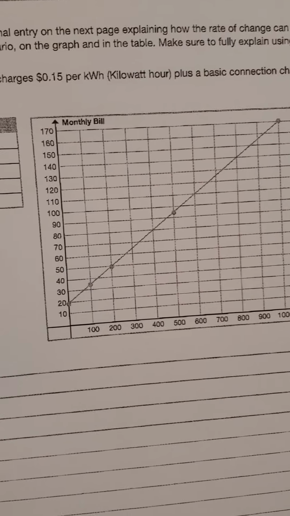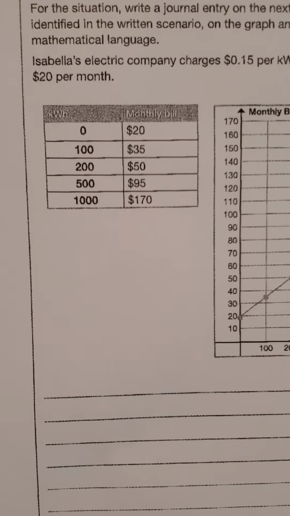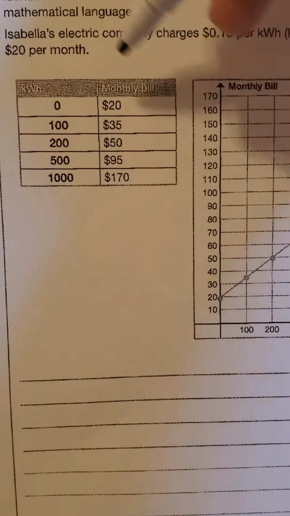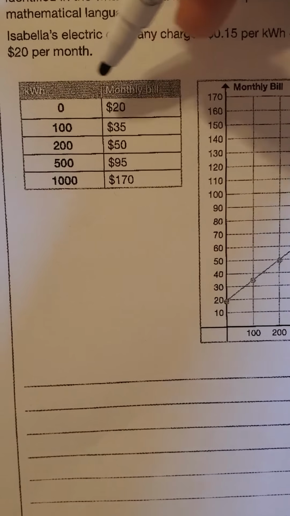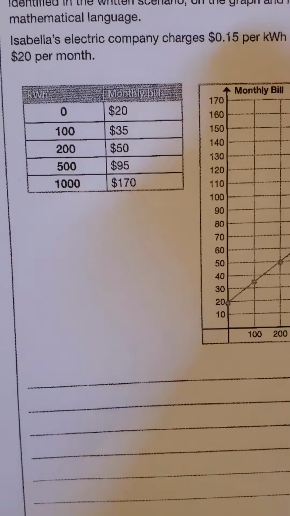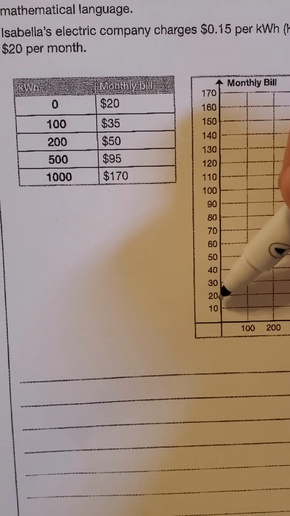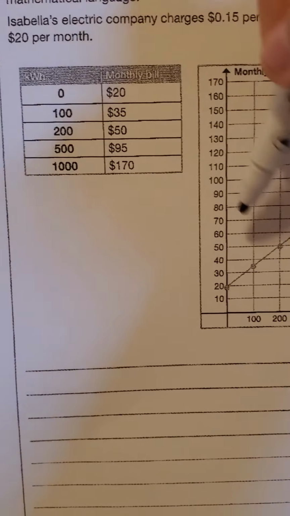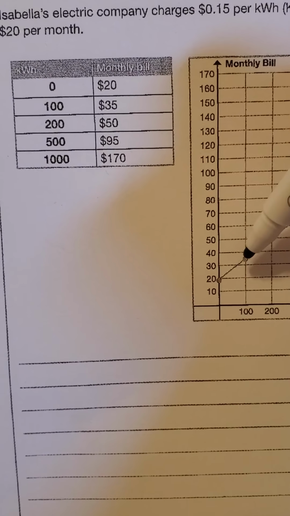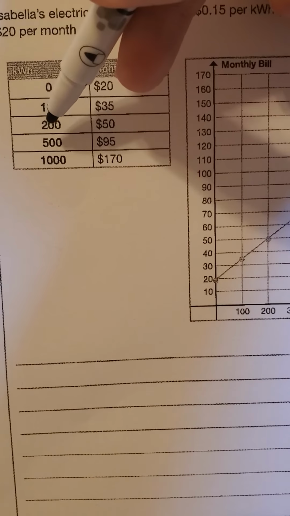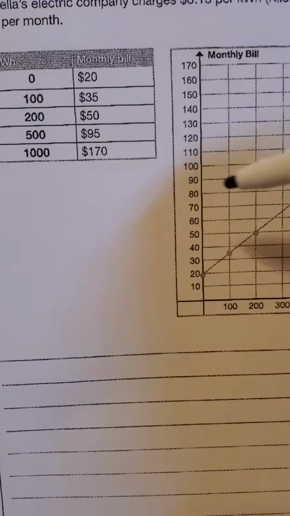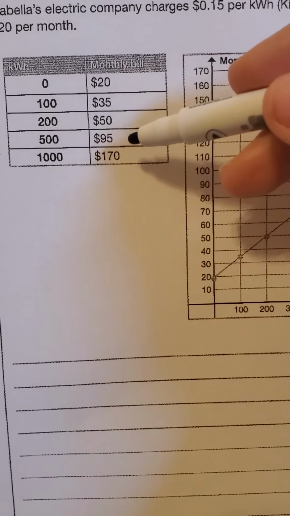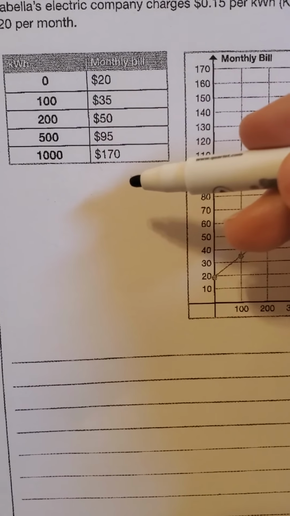All right, now let's look at our table of values. Here we go. See here, it's mimicking what we just saw in the graph. At 0 kilowatt hours, I'm still paying that $20. So that represents my y-intercept. At 100 kilowatt hours, we just talked about it being $35. We saw that in the graph over here. And then at 200, that would be another 15, which would make it 50. And then they went to 500, which is 95, and 1,000 is 170.